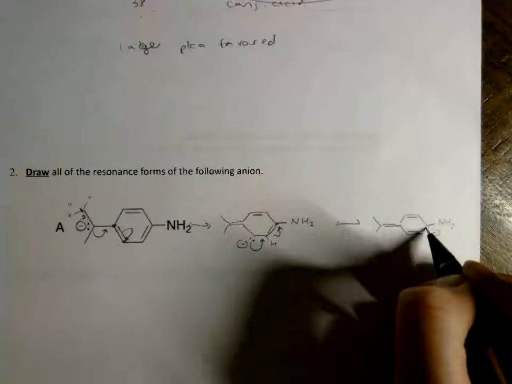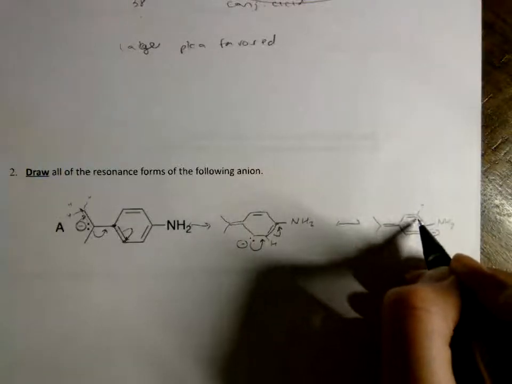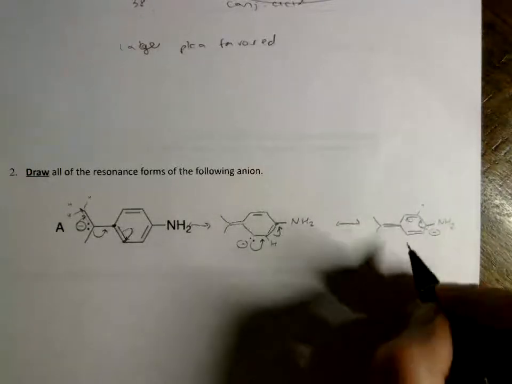Now, the only other place you could go with this is here. And if you did that, this already has an implied hydrogen. So 1, 2, 3, 4, 5 bonds if you had the other double bond there. So this has to break and the lone pair go here.